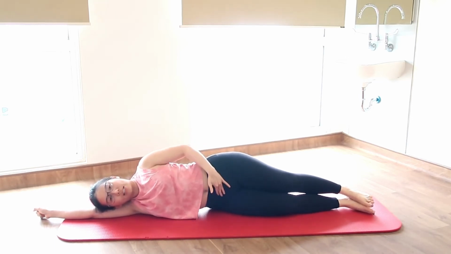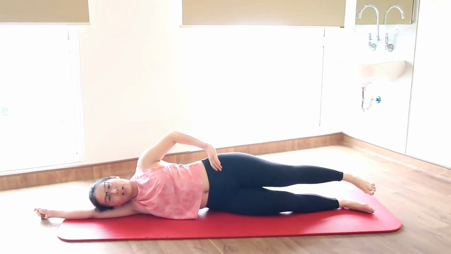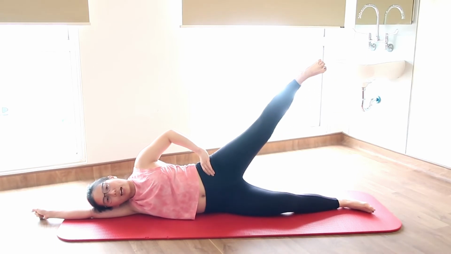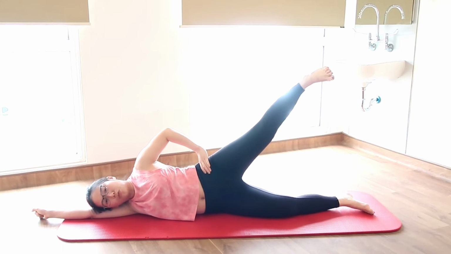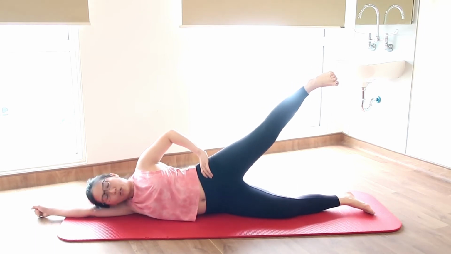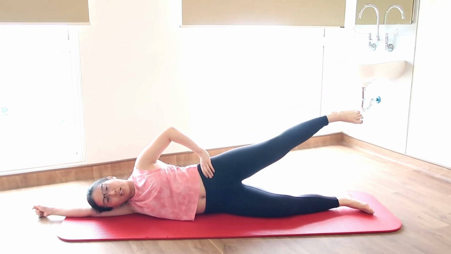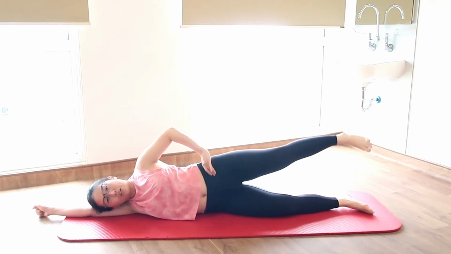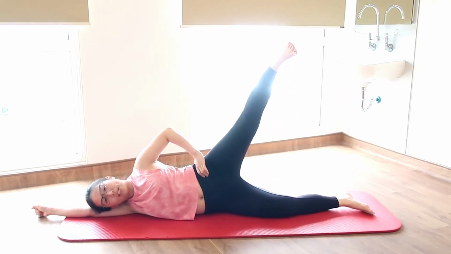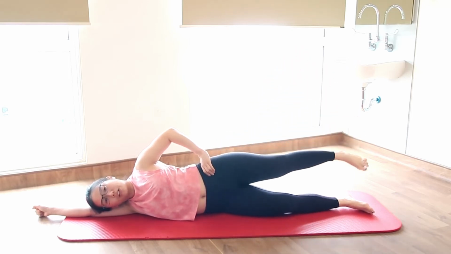Tuck in the tummy to engage it at all times. Now if you're ready, we're going to inhale here to prepare, exhale, and we're going to lift up the leg to the side. Again, you want to go up to the range that doesn't allow your body to move forward or backward. So you really want to work on the core stability here as well. And we're going to inhale and slowly bring that leg down. Again, moving up, focusing on opening the side of the hip here, and slowly bring it down again.